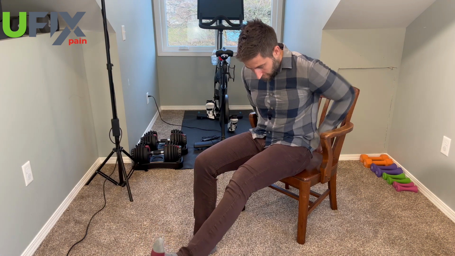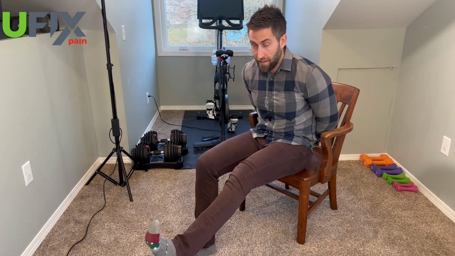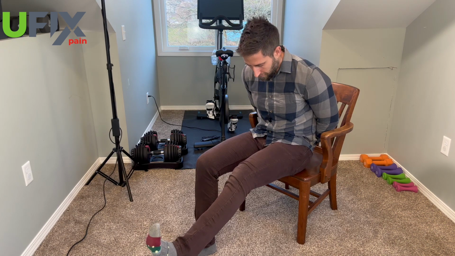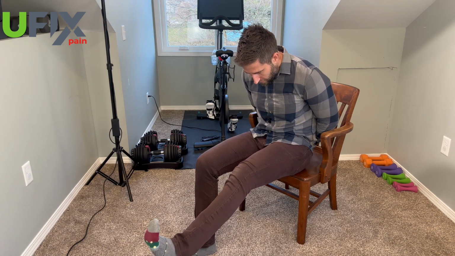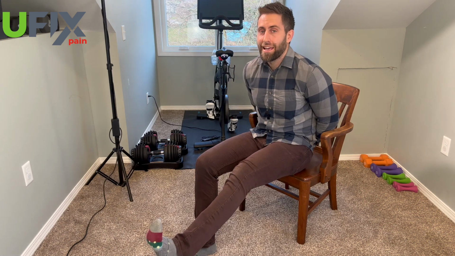Now you're probably going to feel a big pull behind your leg, in your hamstrings, your calves, or even in your low back, or even between your shoulder blades. But what I want you to do is when you feel that, if you do, and if you don't, lean further forward until you do feel that stretch or that pull somewhere, and then lift your head up. If lifting your head up makes that tension go away, even by just a little bit, say 20 to 30%, that is a positive sign that you have some nerve tension on that side.